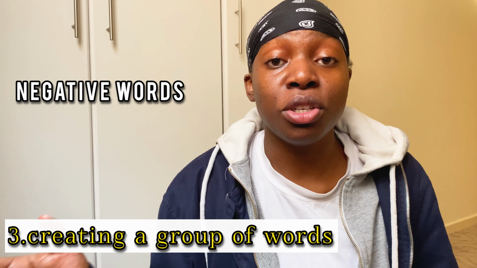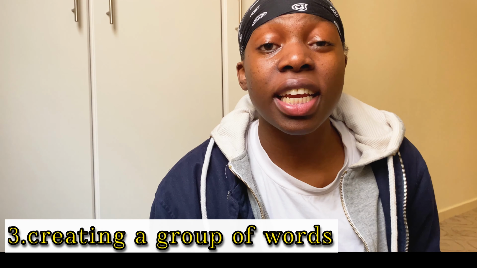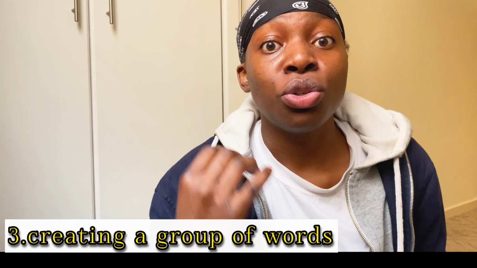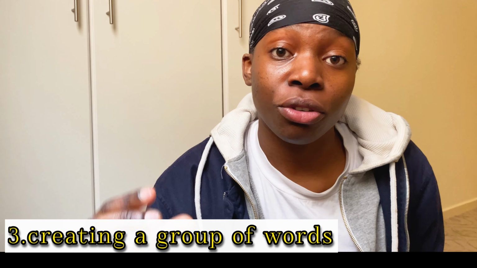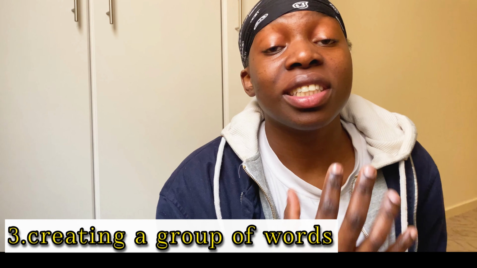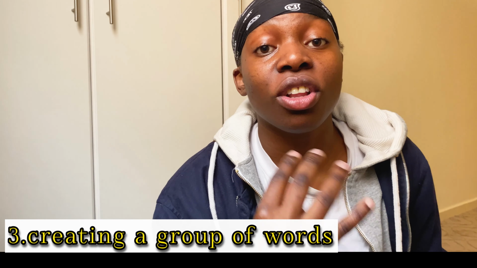So that is exactly how you create groups of words by what they mean. By creating these groups, you can identify a pattern that makes it easier to incorporate the words into your daily conversations. Grouping words also makes it easier to recall the general or overall meaning of words.